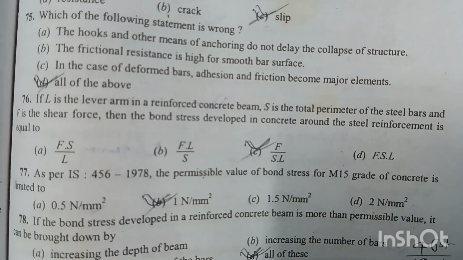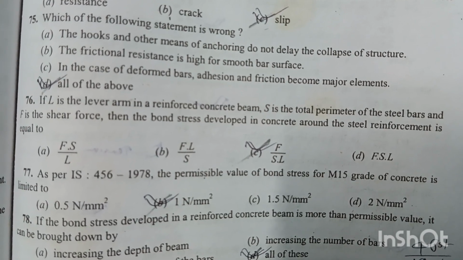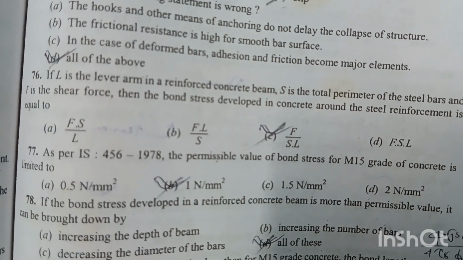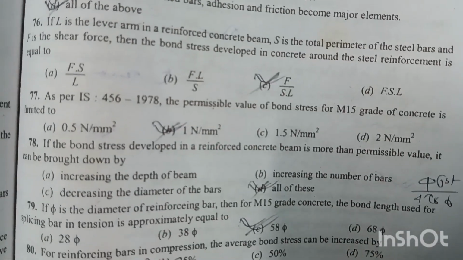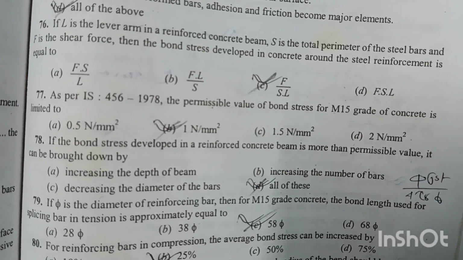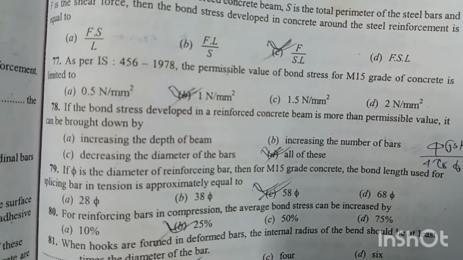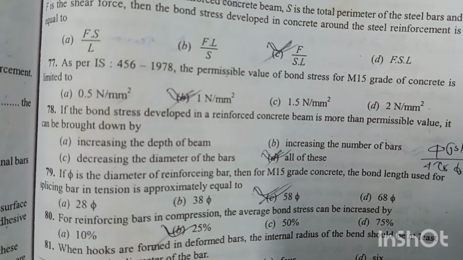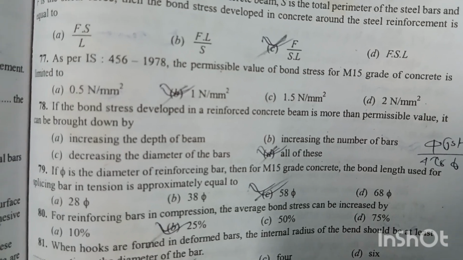Question number 77. As per IS 456 1978, the permissible value of bond stress for M15 grade of concrete is limited to 0.6 N per millimeter square. Option B is the right answer, 1 N per millimeter square. Question number 78. If the bond stress developed in a reinforced concrete beam is more than the permissible value, it can be brought down by: Option A, increasing the depth of the beam. Right. Option B, increasing the number of bars. Right. Option C, decreasing the diameter of the wires. Right. Option D is the right answer, all of these.